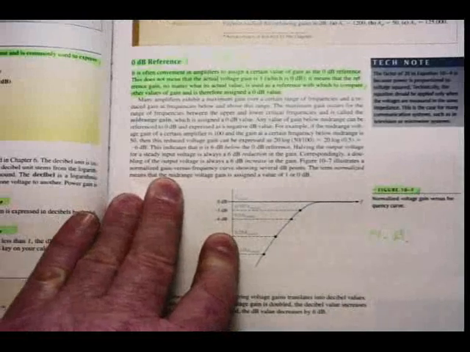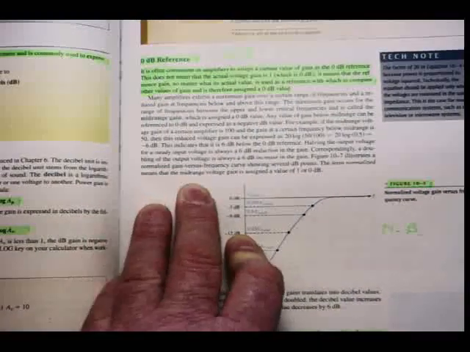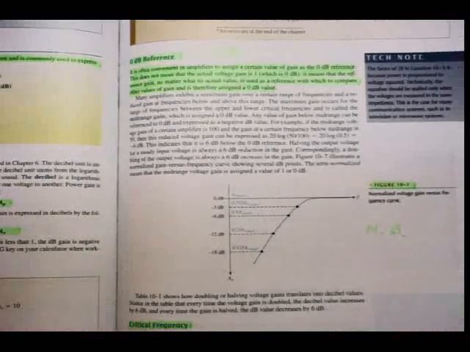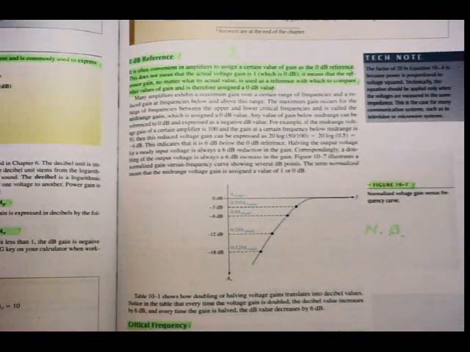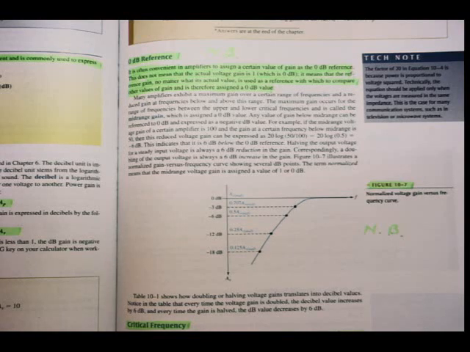Alright, on the next page, 0 dB reference, please underline. It is often convenient in amplifiers to assign a certain value of gain as the 0 dB reference. This does not mean that the actual voltage gain is 1, which is 0 dB. It means that the reference gain, no matter what the actual value, is used as a reference with which to compare other values of gain and is therefore assigned a 0 dB value.